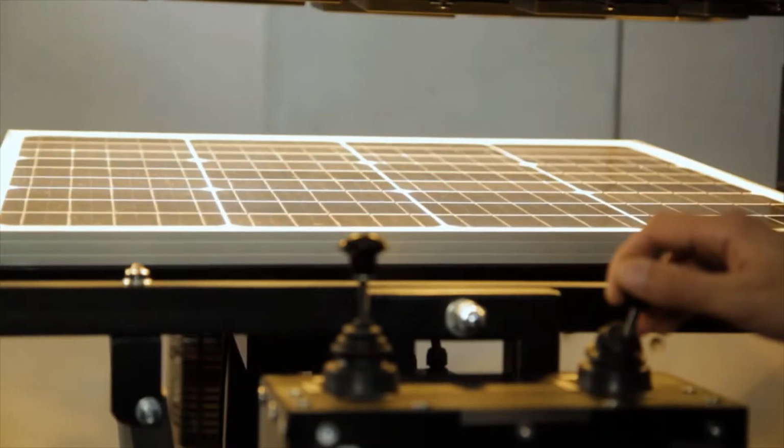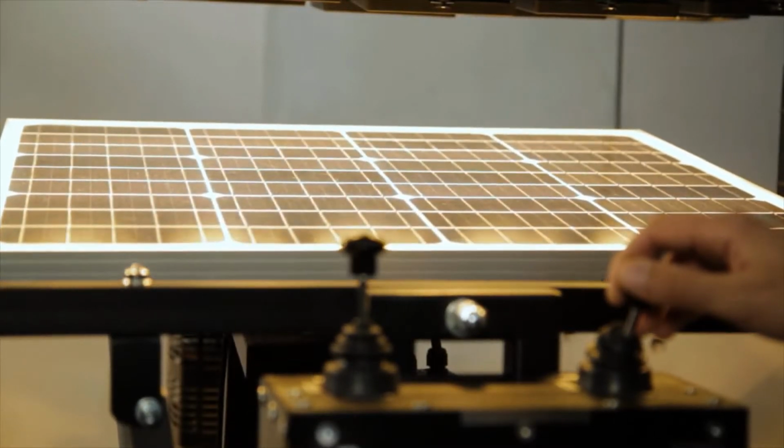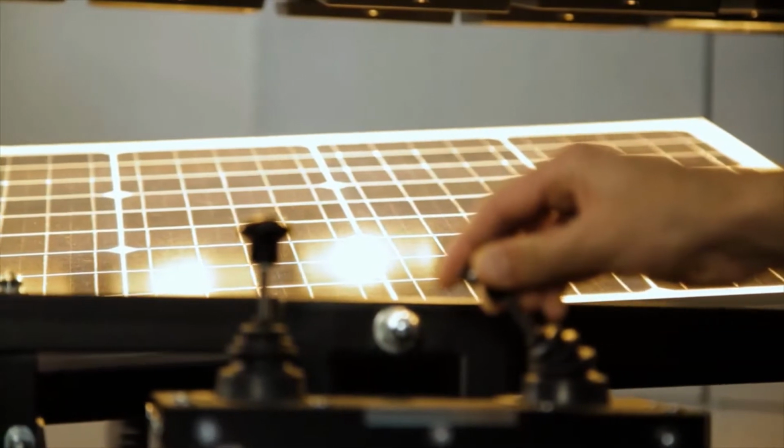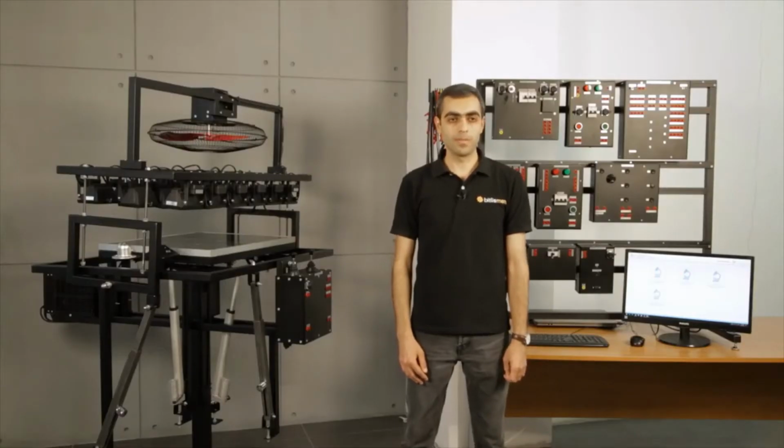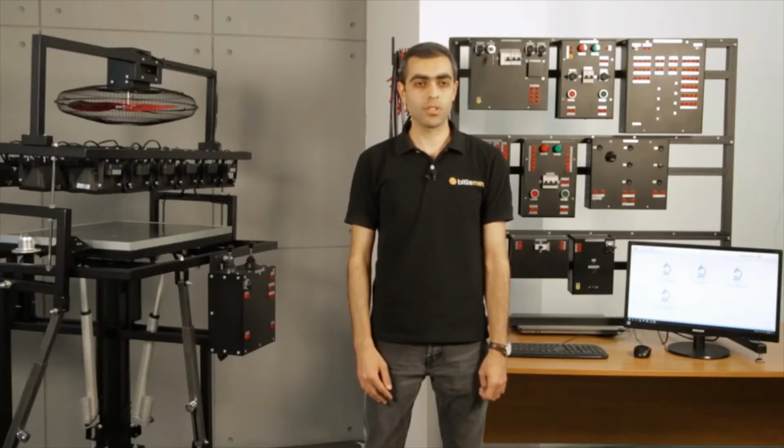Both X and Y angles of the PV panel can be controlled either manually or programmatically. Additionally, it is possible to control it automatically with the solar tracker algorithm. Now let's pass to the demonstration of some functions of the trainer.